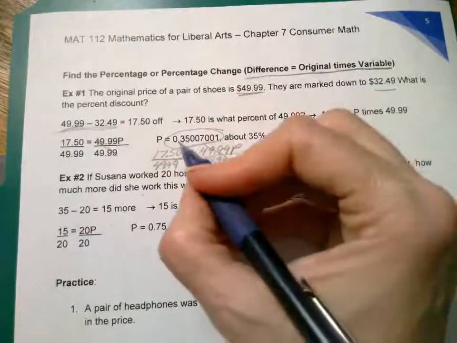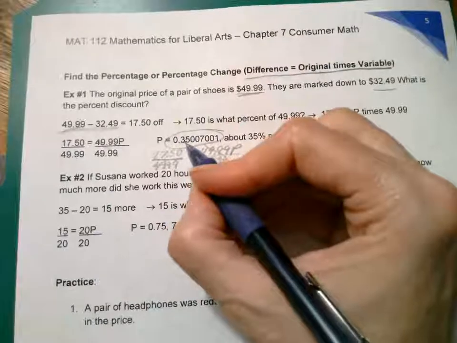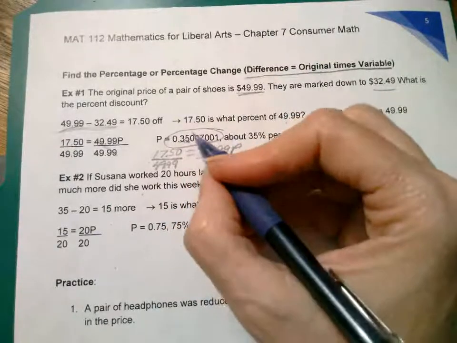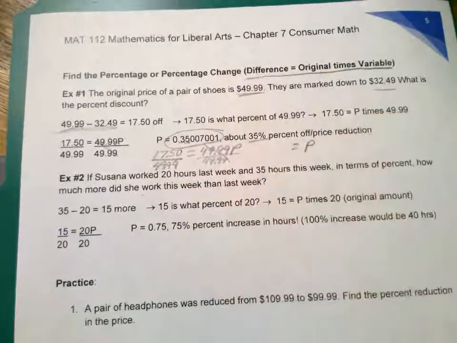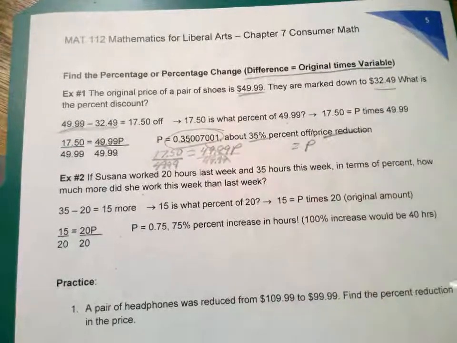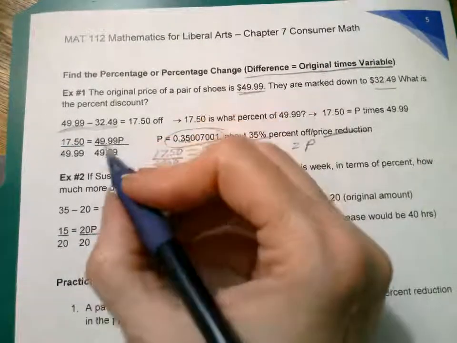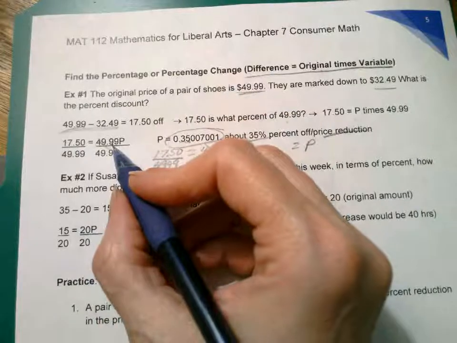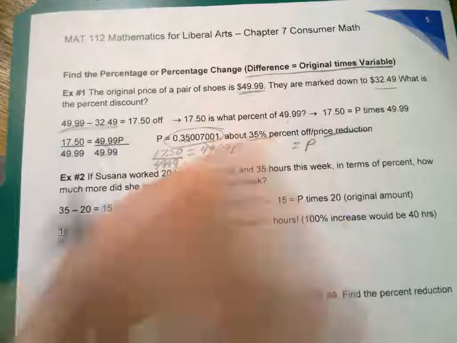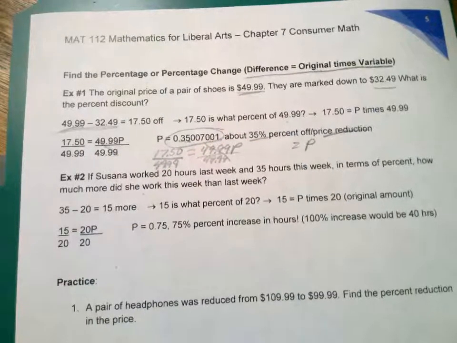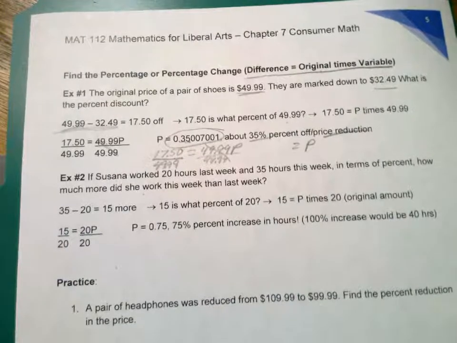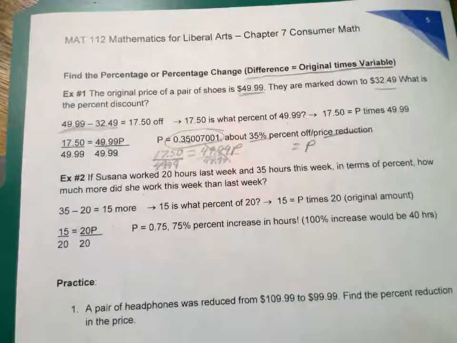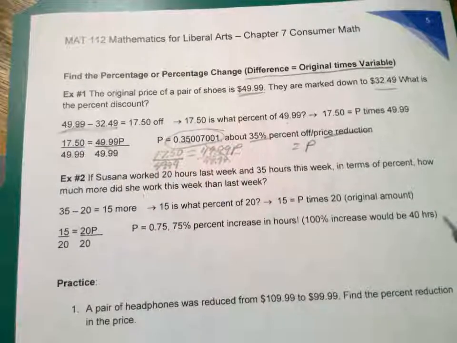To turn this decimal into percent, you're moving it two places to the right or multiplying it by 100 and putting a percentage sign after it. So that is a price reduction. This is what I was talking about, you take the higher price and put it next to the P, because the difference is always on this side.